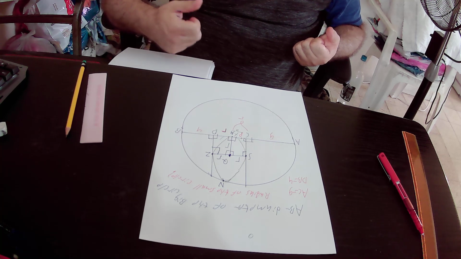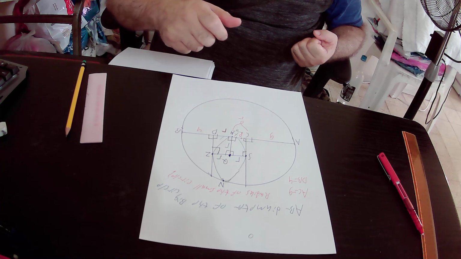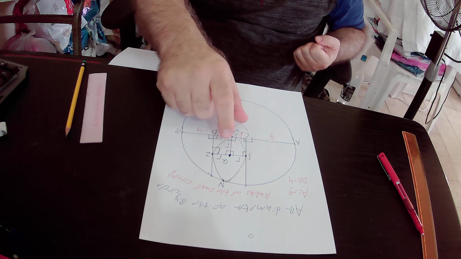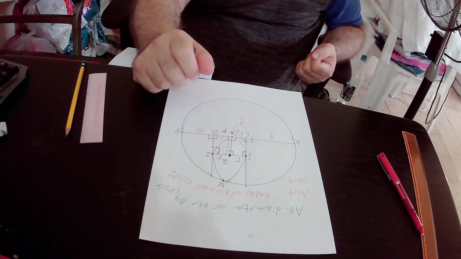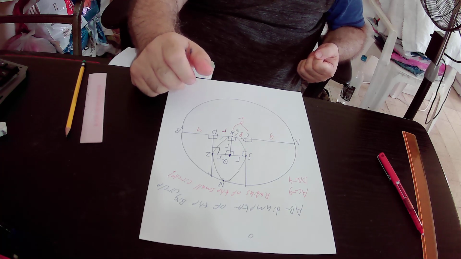then the distance between their centers is equal to the difference between the lengths of their radiuses.